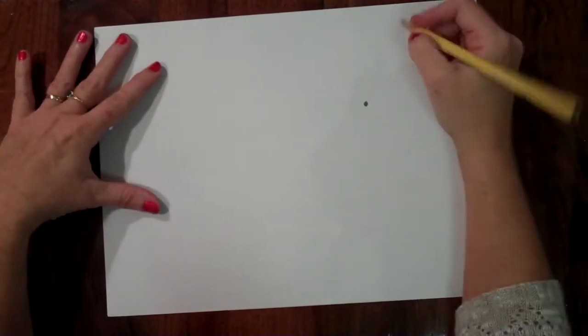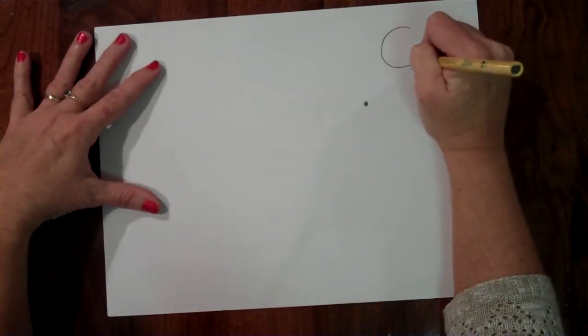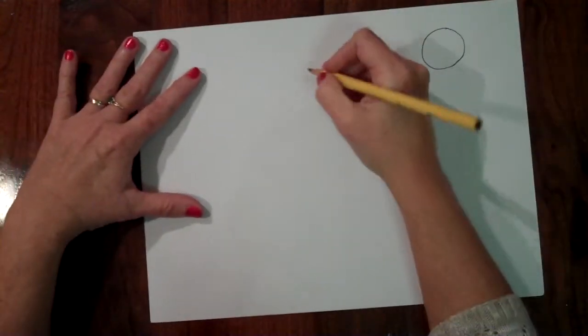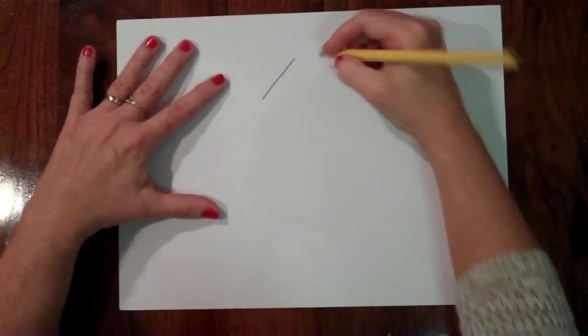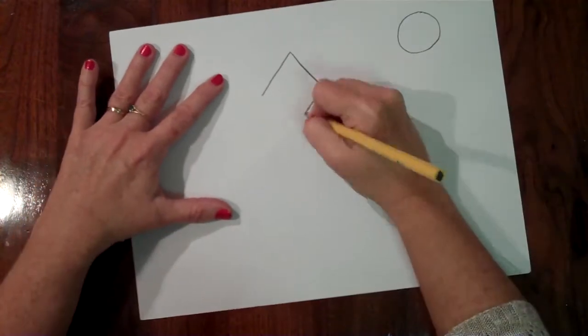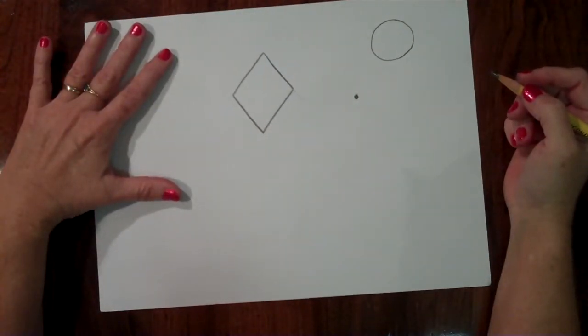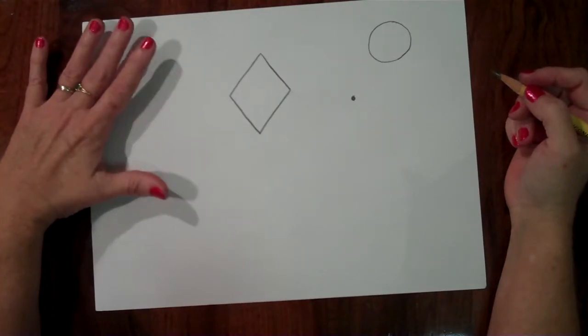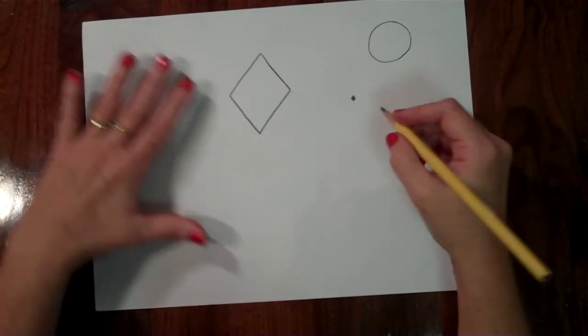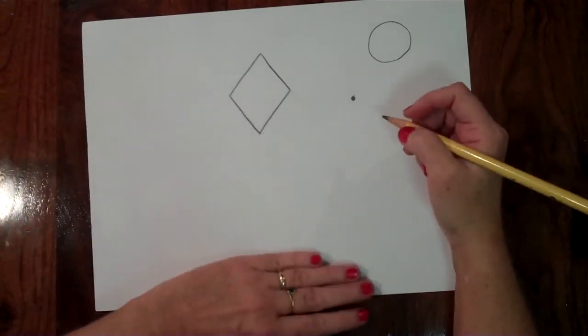The next thing I need to do is create some different shapes around my vanishing point. And these shapes can be any kind of shape that you want. I think it works best if your shapes are a variety of sizes. If you make them all the same size, it just looks kind of boring.